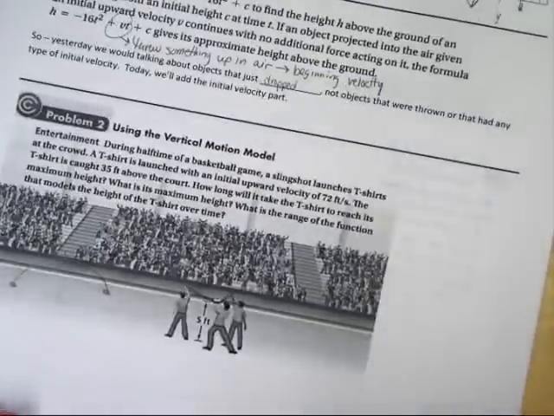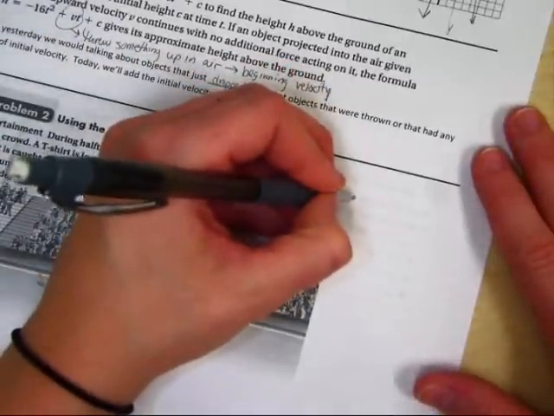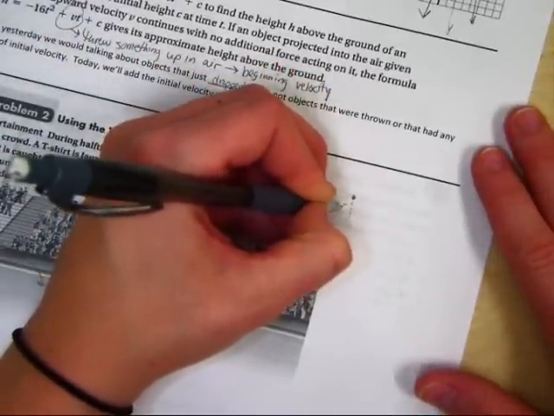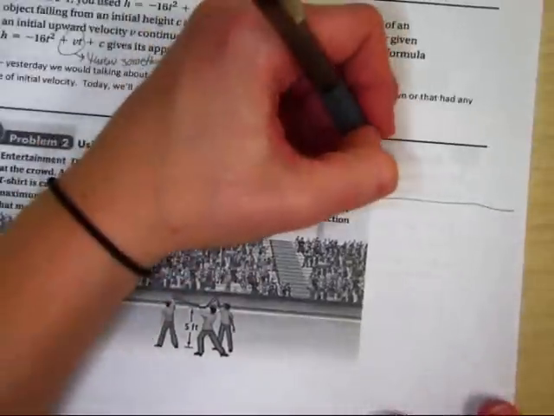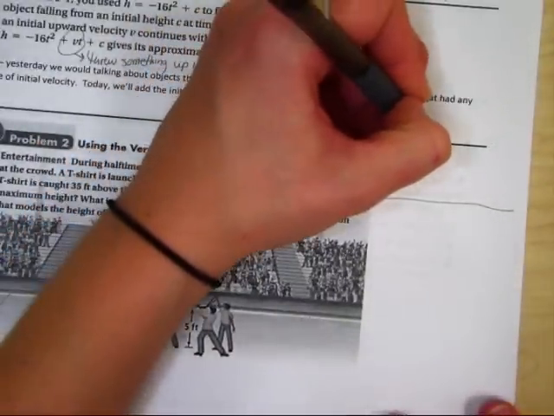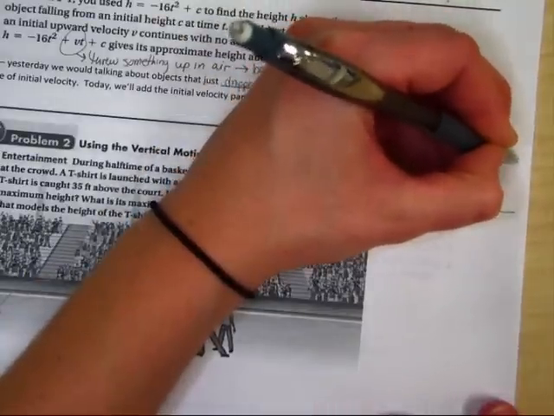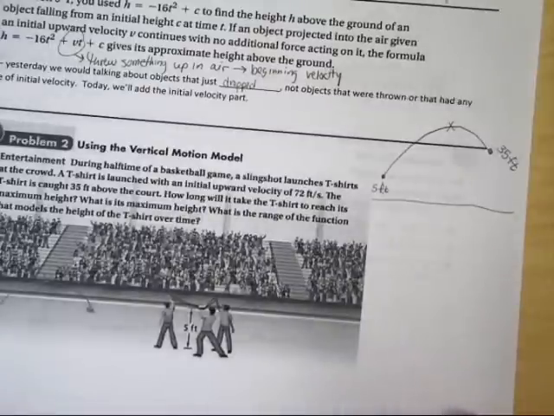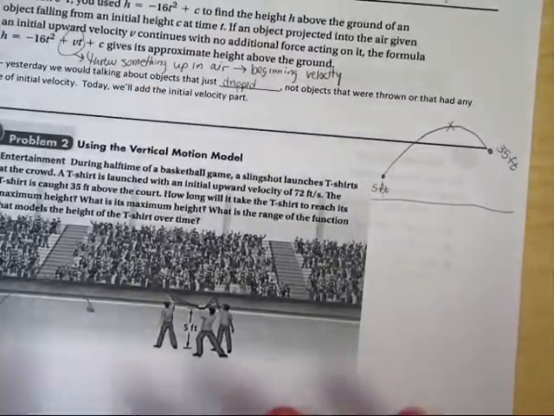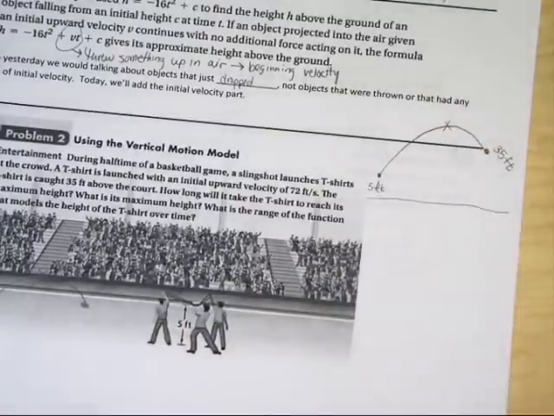Well, I want you to think about this thing. Let's draw it over here so we can actually see it. Alright, here it is. It's starting. And remember, if you look at the picture, it's starting 5 feet above the ground. Okay, so here's the ground. They take it off the slingshot and they whirl it up, and then somebody catches it at 35 feet before it has any time to go back down. They're asking us what's the maximum, and how long is it going to take the t-shirt to get there.